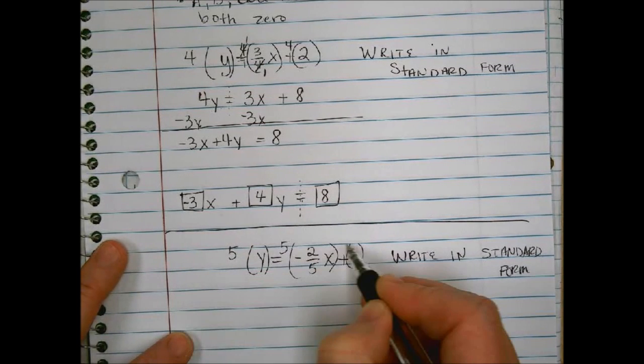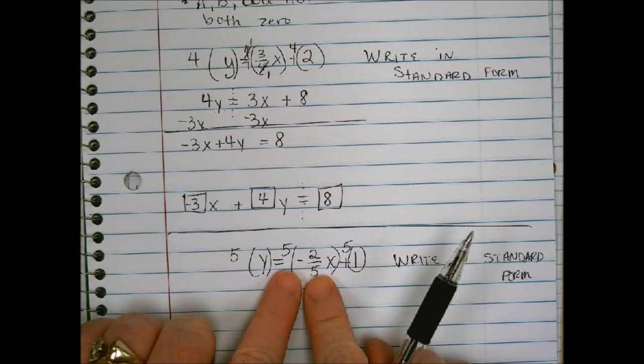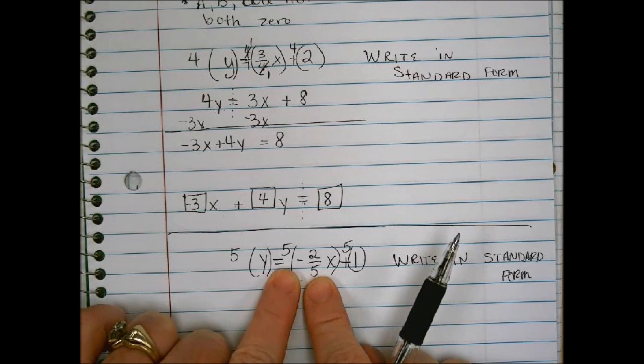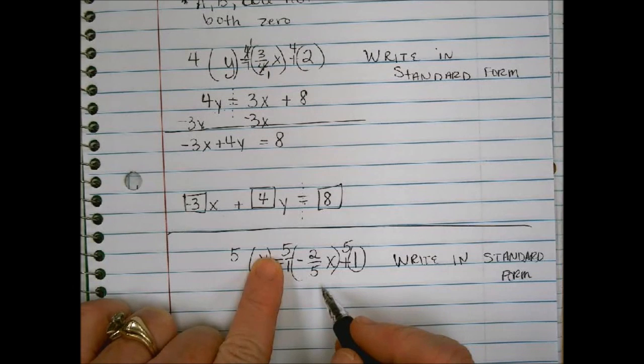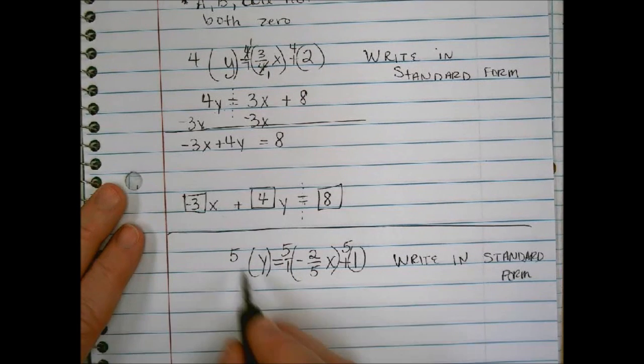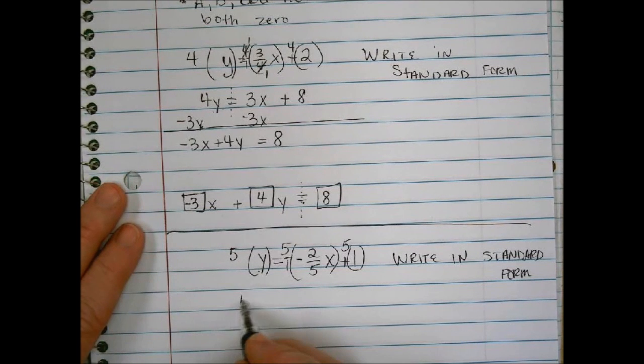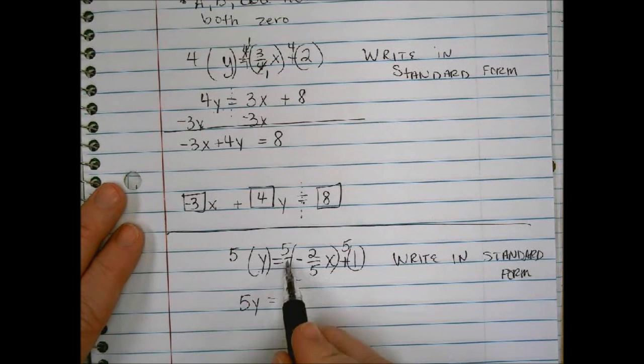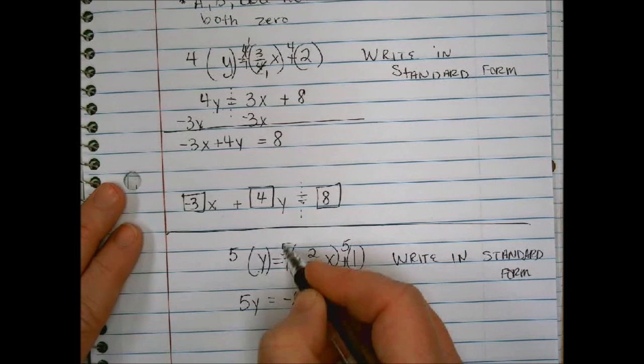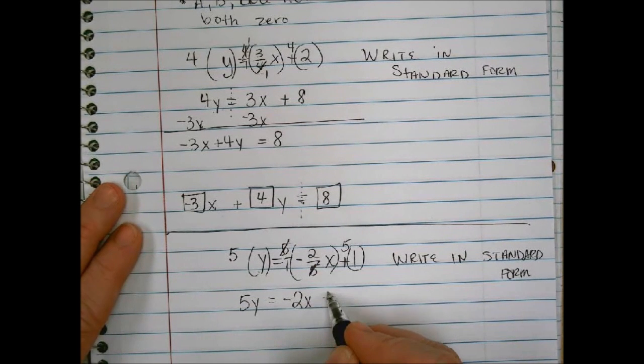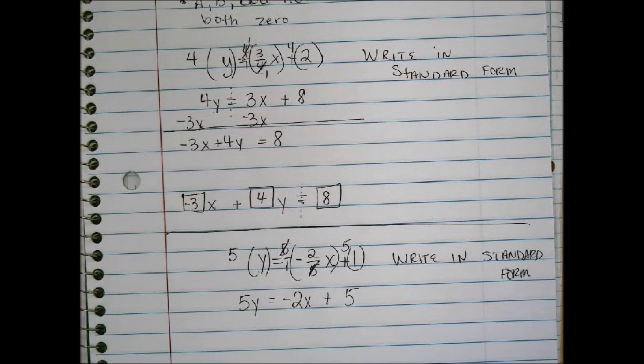Well, let's focus right here. What is the fraction? Wouldn't it be 5 over 1 and you multiply it to 10 over 5? Oh, yeah, there you go. Light bulb. 5 times y is 5y. 5 times negative 2 is negative 10. And negative 10 over 5 is negative 2. Or you could have just canceled those. Plus 5. Don't forget to multiply 5 by all three parts.